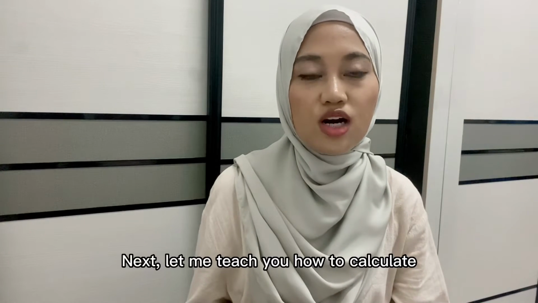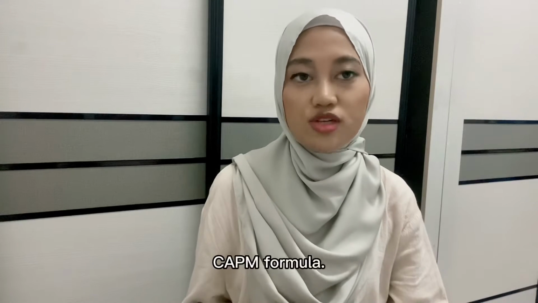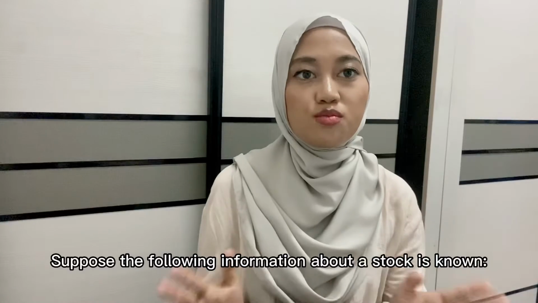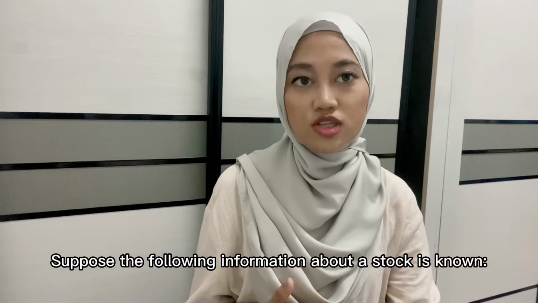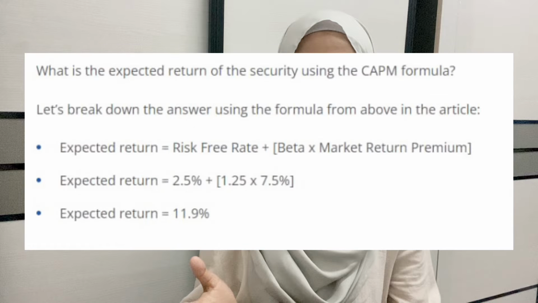Next, let me teach you how to calculate the expected return on a stock using the Capital Asset Pricing Model, CAPM formula. Suppose the following information about the stock is known. The 10-year treasury is referred to as the risk-free rate, which is 2.5%. The annual return on stocks is referred to as the market return premium, which is 7.5%, and the beta for the stock is 1.25. And the answer will be 11.9%.